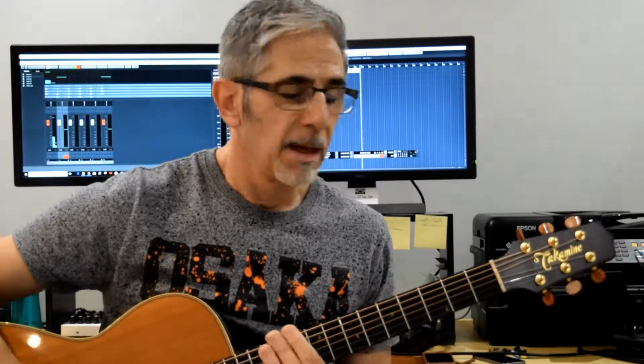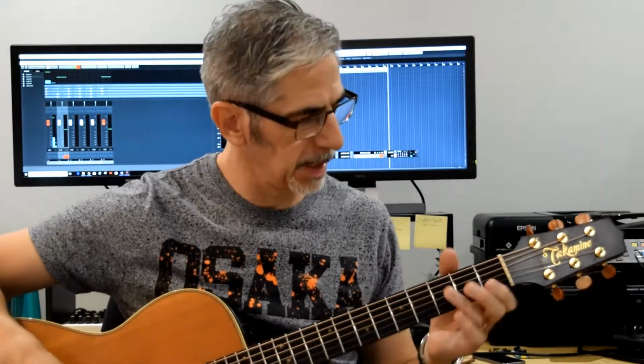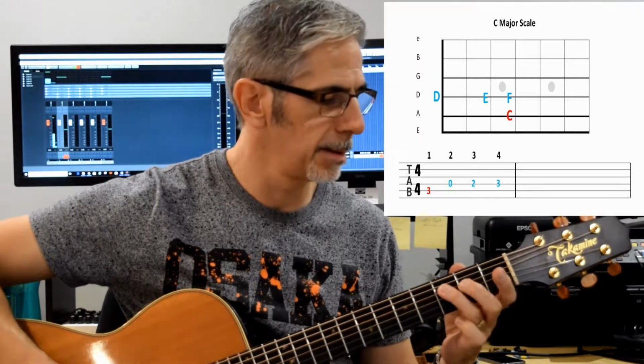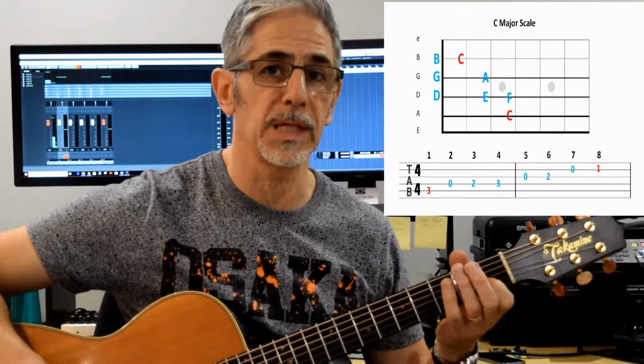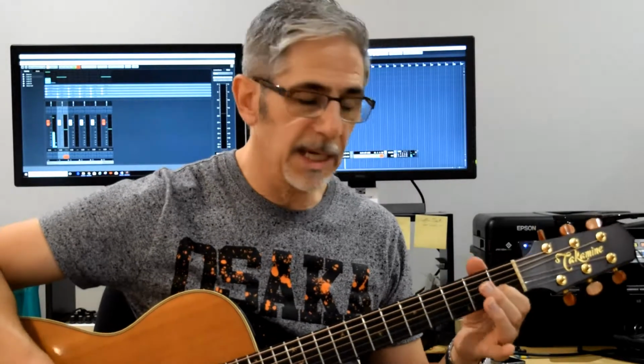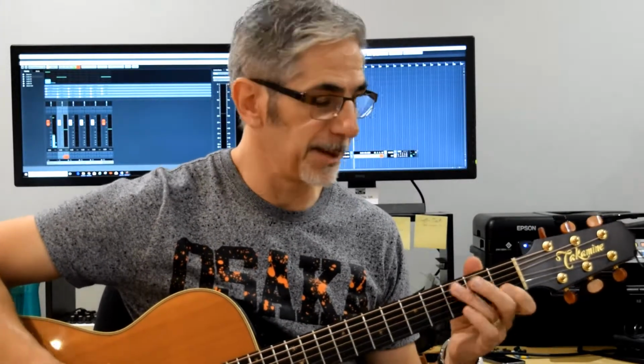Okay, this is scales and how they make chords, or how chords are made from scales. Right, let's start with a basic major scale. This could be any major scale, but in this case it's C major. Okay, we have one octave of C major. If you don't know what an octave is, it's basically from the low note C to another C, which is the next one in order.